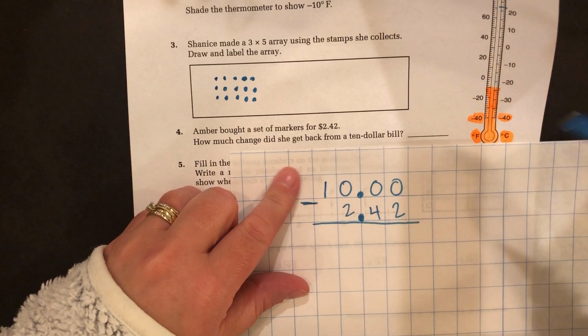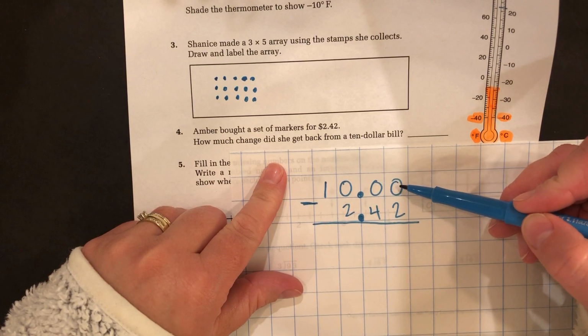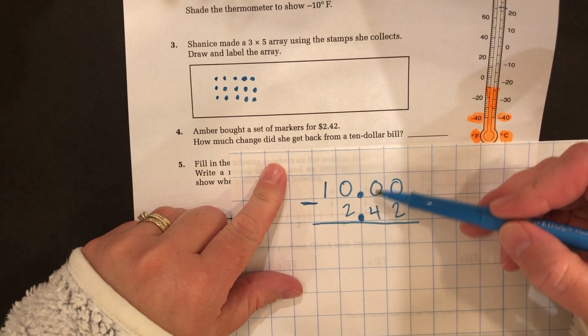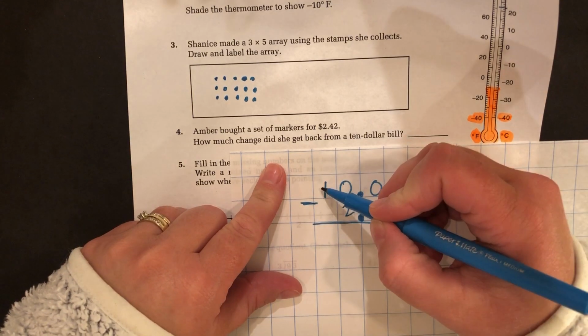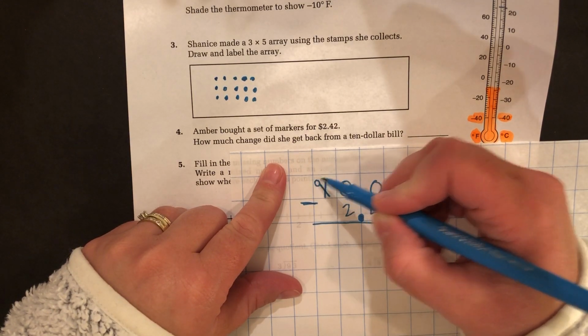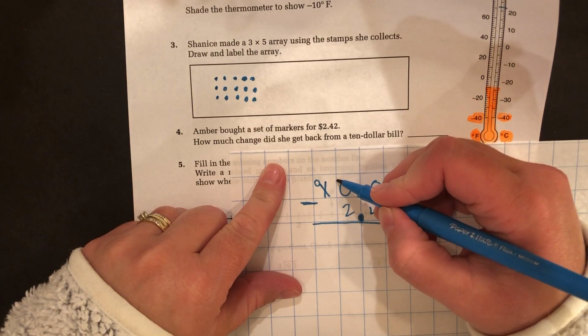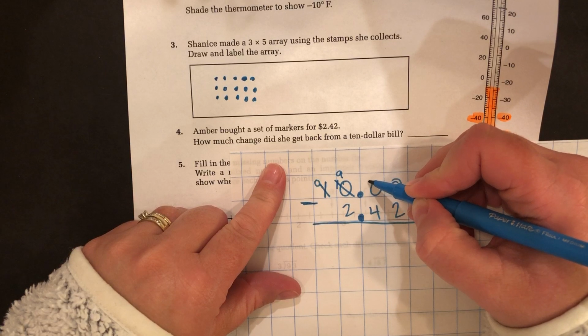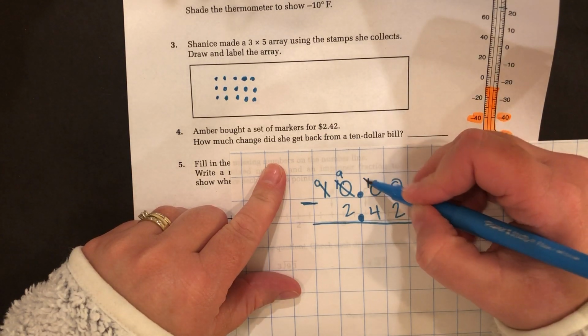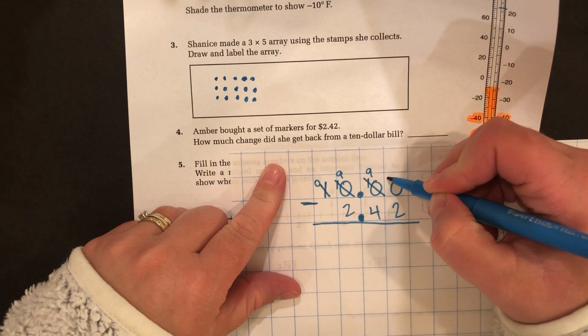Okay? So, remember when we're borrowing, if the bigger number's on the bottom, we have to borrow. And we can't borrow from 0, so we have to go all the way to this neighbor. Borrow 1, make it a 0, give it to the neighbor. Borrow 1, make it a 9, give to the neighbor. Borrow 1, make it a 9, give to the neighbor.